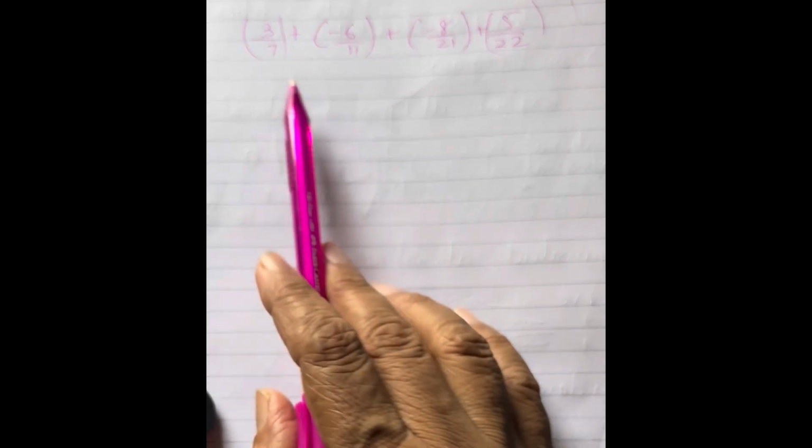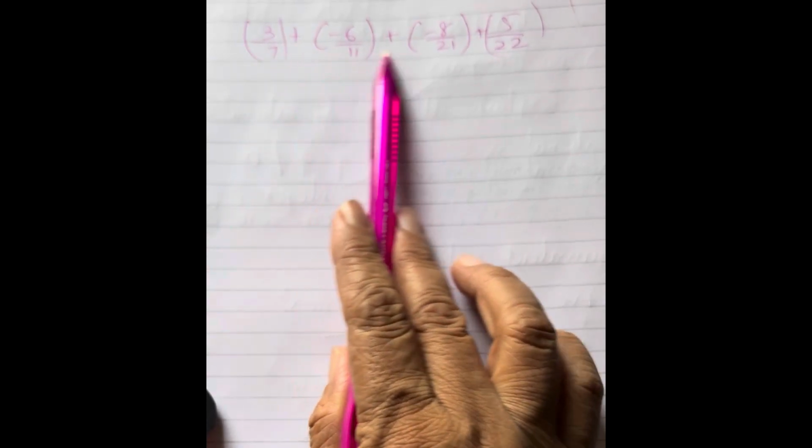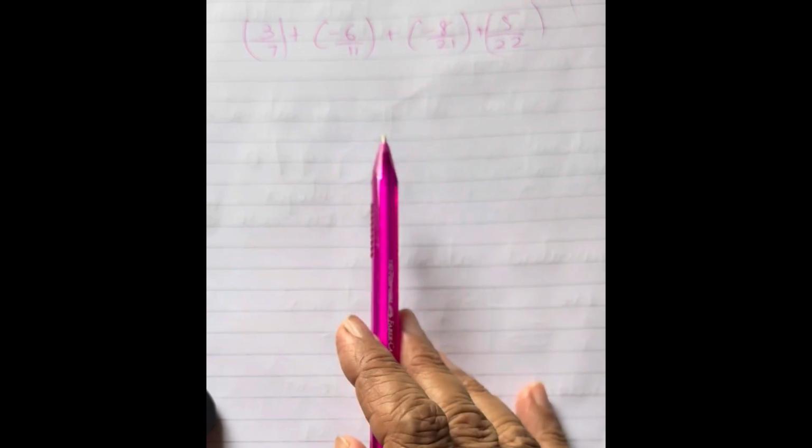So let us see an example where we apply the properties which we have just learned in some sums. We always learn properties and we wonder what is the use of these properties. So we'll understand how the use of these properties will make your calculation easier. Okay, so let us see this example. Now you can see that it is addition of these fractional numbers. You need to find out the sum of these fractional numbers.